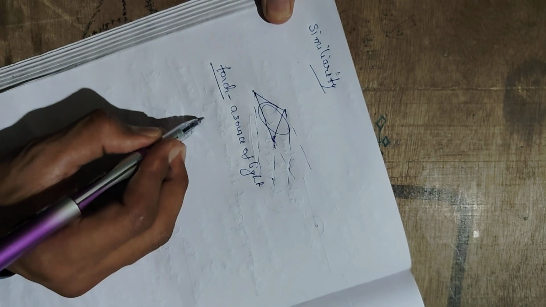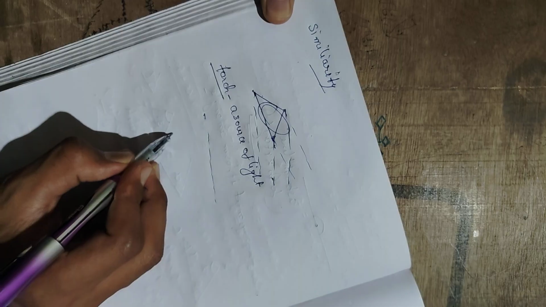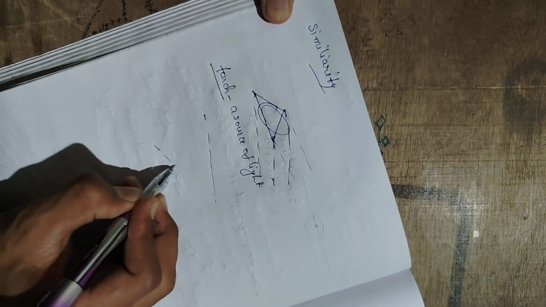For simplicity, I am just drawing these things.